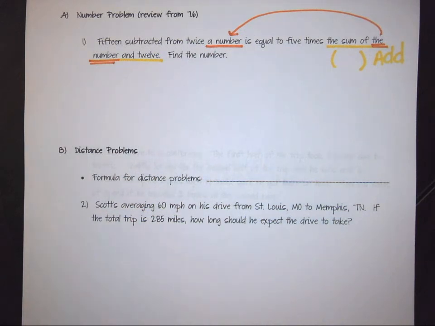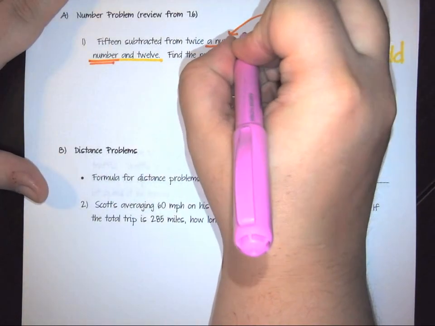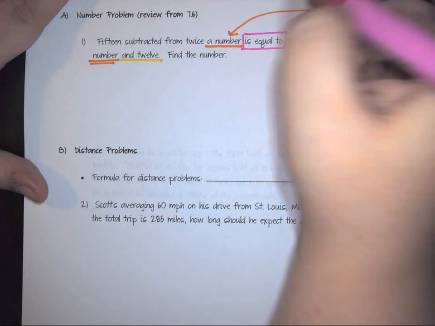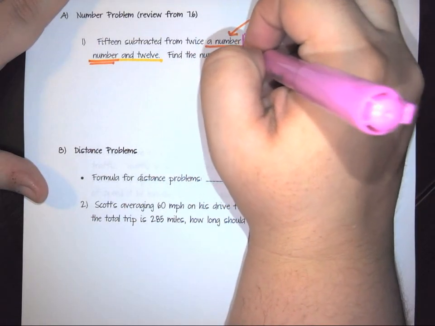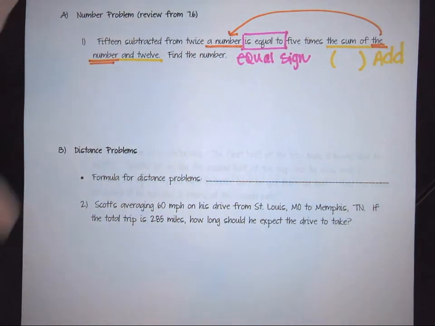Now, the other thing that we know is that the phrase is equal to means that this is your equal sign. So essentially it splits your sentence into two parts, whereas the first part you have in the beginning and the second part you have after the is equal to.